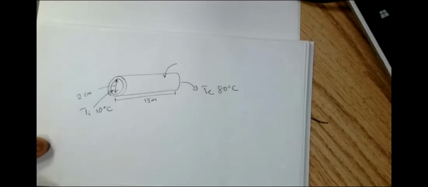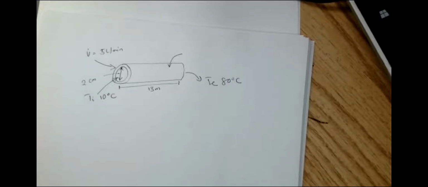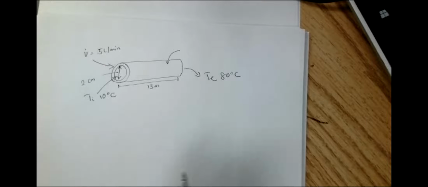What else? This time we have a volumetric flow rate, which is 5 liters per minute. Okay, we already have these values. Once again, we are going to be doing our analysis at our boundary layer. We have to take an arithmetic mean of the temperature coming in and going out and assume that to be our boundary layer.